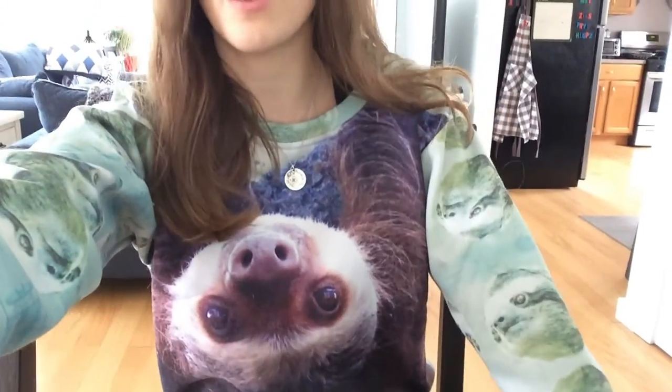I hope you are embracing this week's theme, and I know I am. I have my colorful headband that I didn't even know I owned until this morning, and I have my sloth shirt with sloths all over the arms.